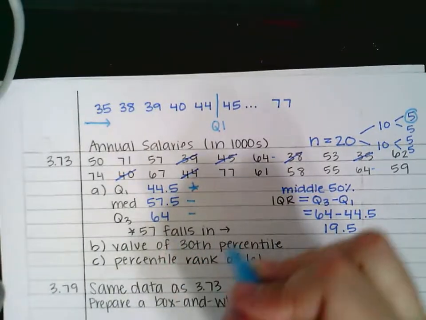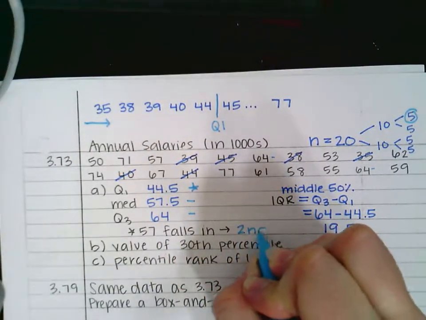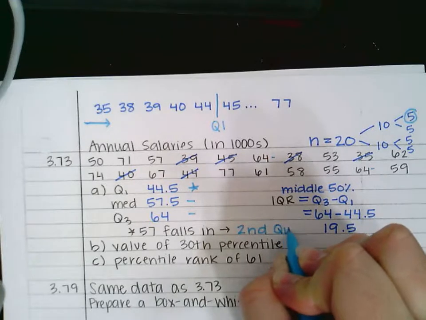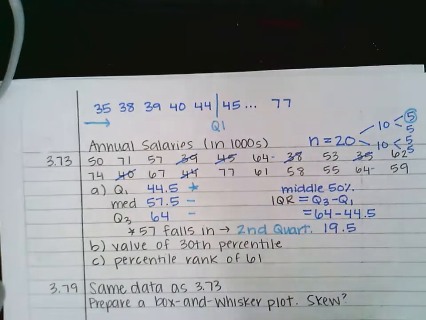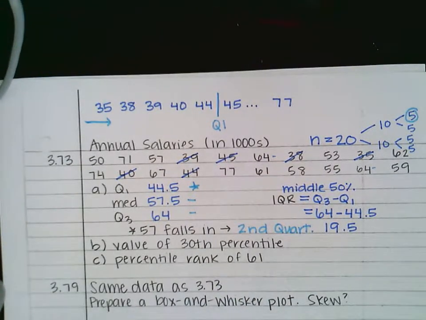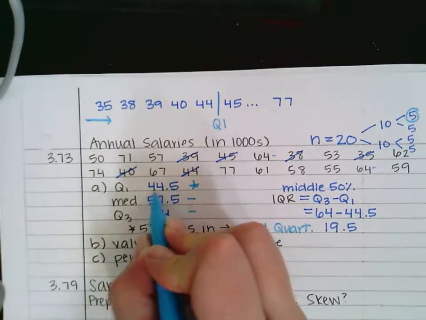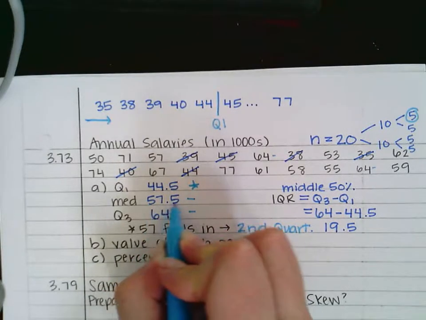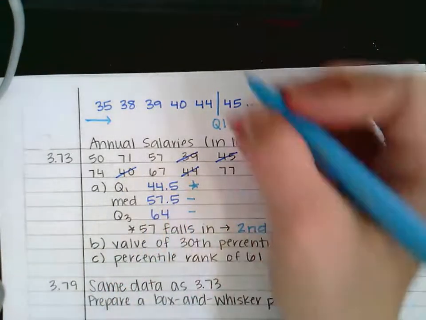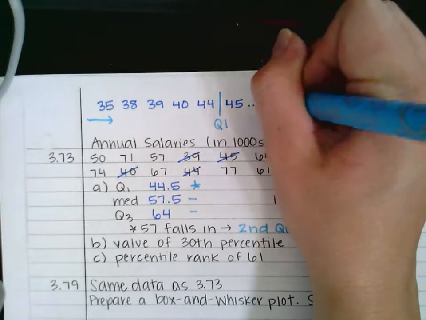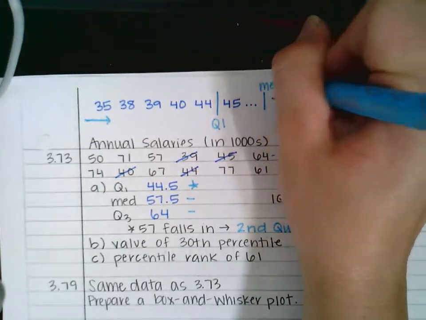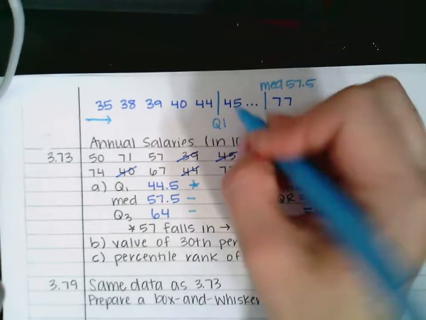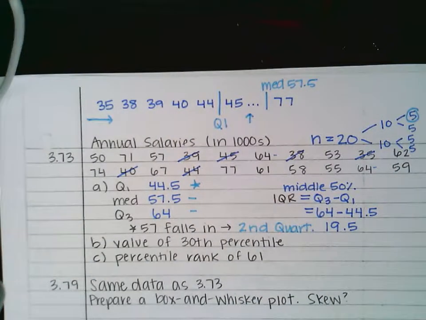Now 57 is going to fall in the second quartile. How do I know that? I know that because if Q1 is 44 something and the median is 57.5, well then 57 must be in that range of data between 45 and 57. Okay, so I know it has to fall in the second quartile here.